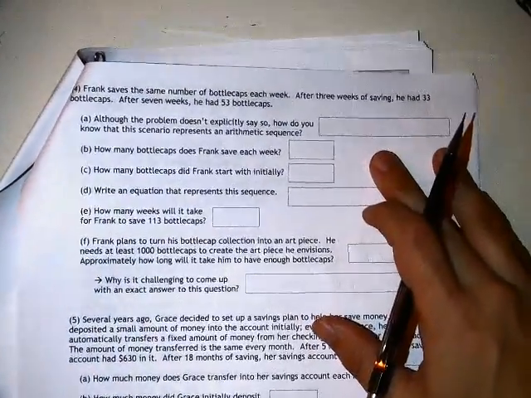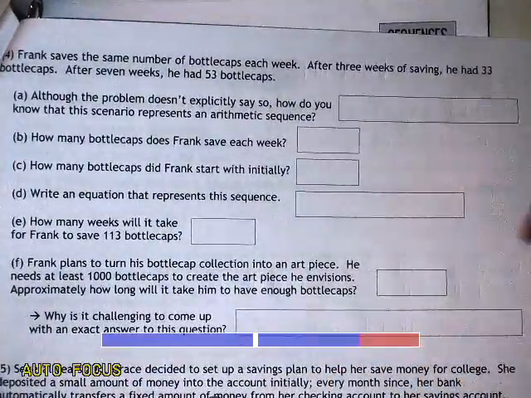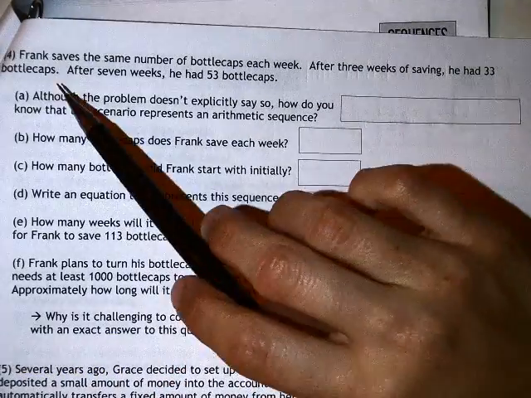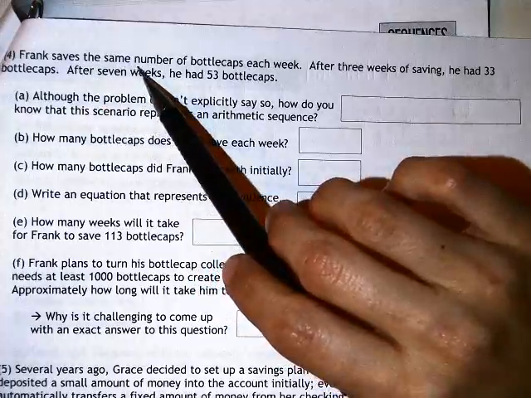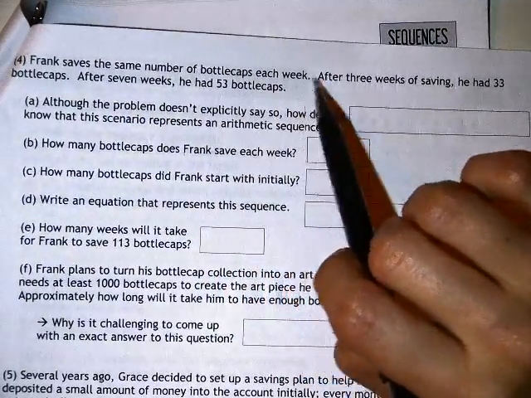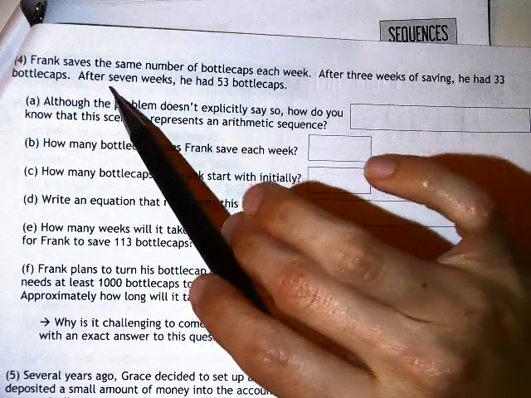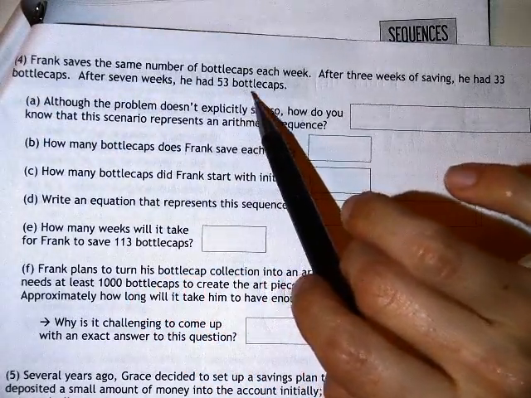Now, in order to set up this problem so that it reminds us of the formula problems that we were doing, let's read the question and just make sure we understand what it's asking, and then we'll try to draw some parallels to what you've already seen. It says in question number 4 that Frank saves the same number of bottle caps each week. After 3 weeks of saving, he had 33 bottle caps, and after 7 weeks, he had 53 bottle caps.